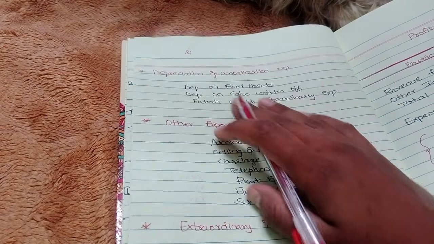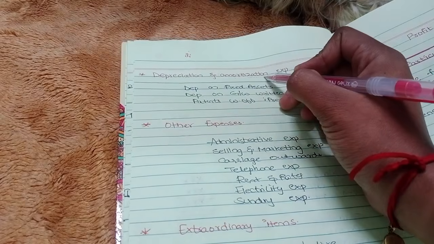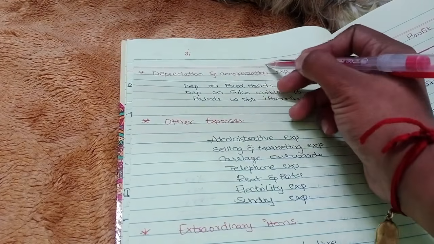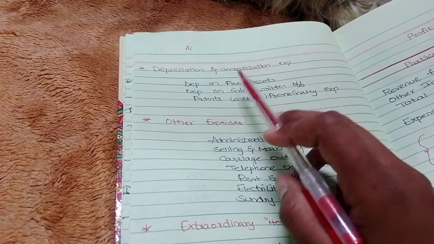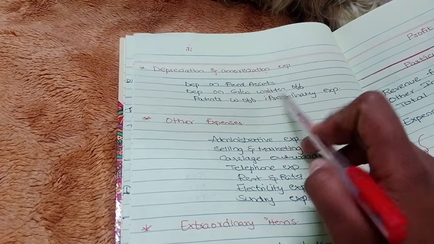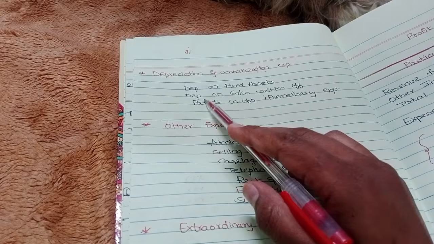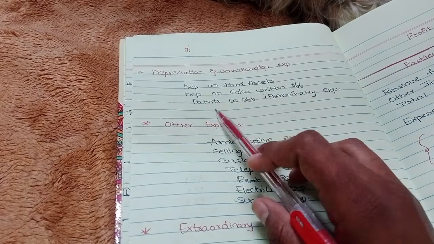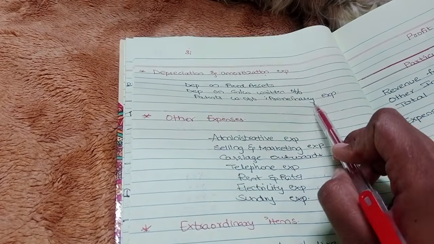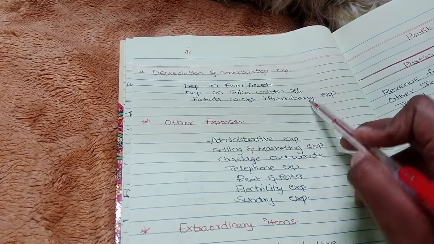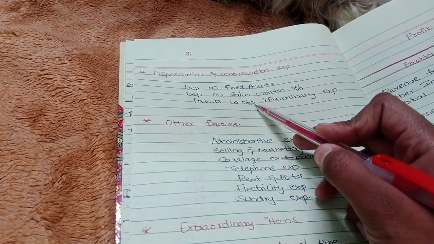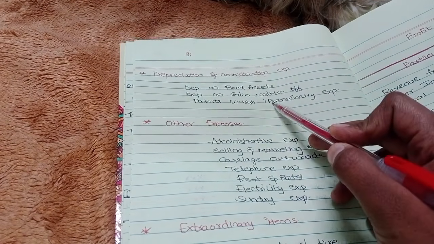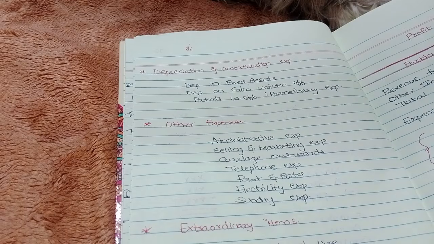Next, depreciation and amortization. Depreciation is calculated on fixed assets. Amortization expenses are calculated on intangible assets. For example, depreciation on fixed asset, depreciation on machinery, depreciation on plant, depreciation on furniture, goodwill written off, patents written off, preliminary expenses. These are all things which will come in depreciation and amortization expenses. We need to do working notes here, and whatever final amount we get, we should add it in the pro forma.